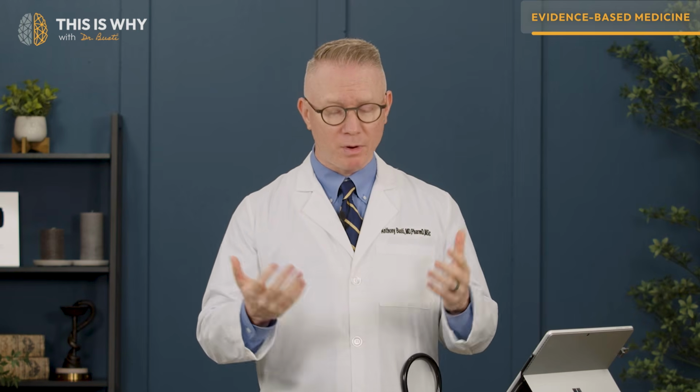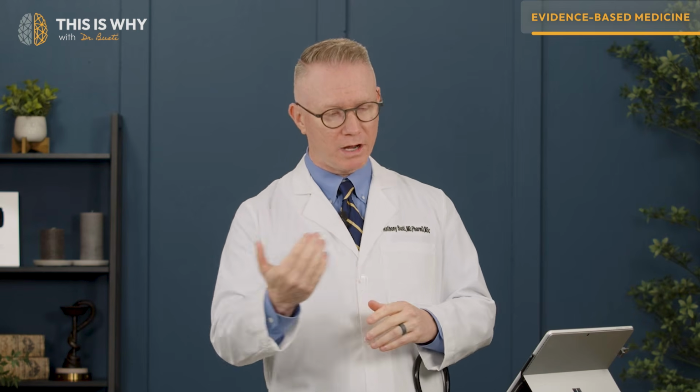Okay, this is part of a larger topic, so if you need other parts of the conversation, that's what they're there for. It's oriented for both the researcher and the clinician, because whether you're a researcher or a clinician, we both need to understand what we're reading or publishing and how to interpret it.